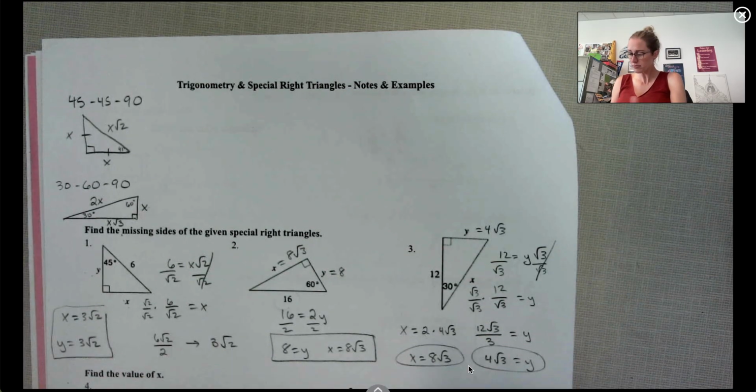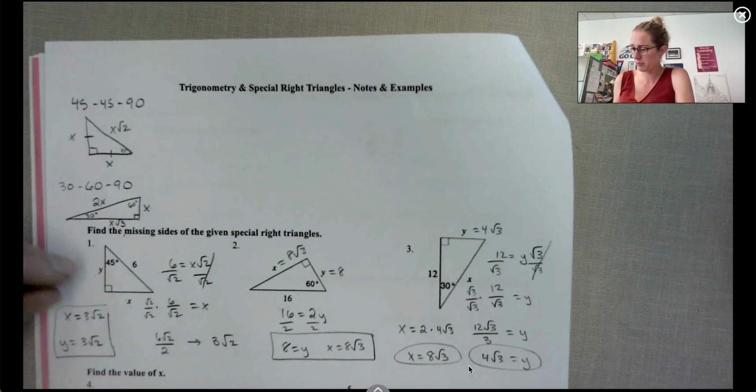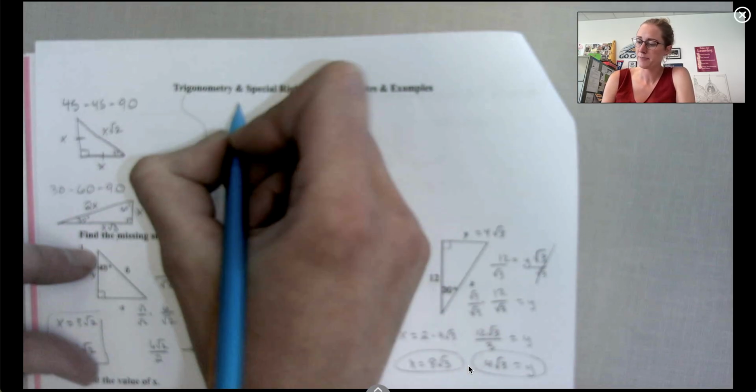All right, now we're going to add a couple more things on the notes. The last three examples are right triangle trig, where I'm not dealing with 45, 45, 90 or 30, 60, 90. I guess technically we are in number 4. Okay. 4 is kind of an exception. I might change the angle on that one, you guys, just to make more sense. So this is for right triangle trig.